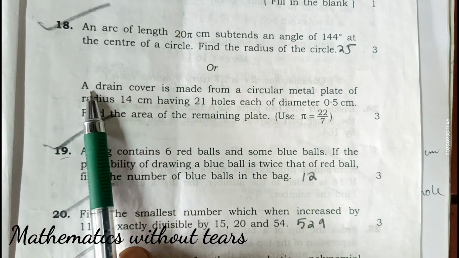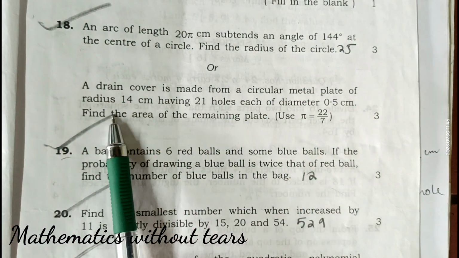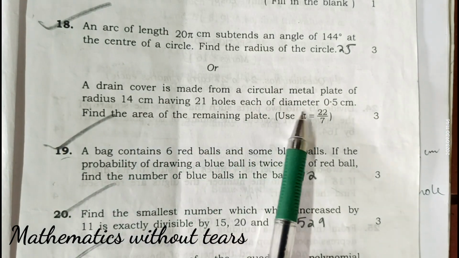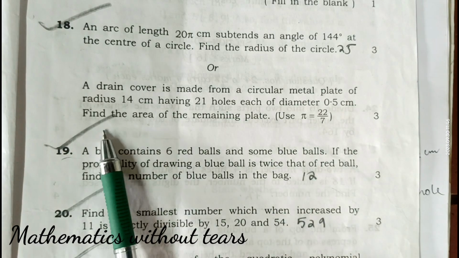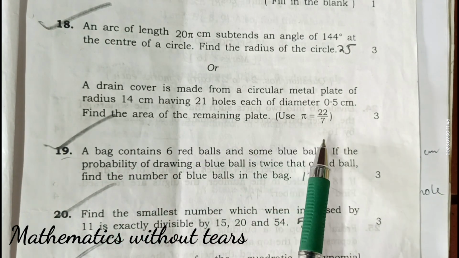In question number 18, second part: a drain cover is made from a circular metal plate of radius 14 cm having 21 holes, each of diameter 0.5 cm. Find the area of the remaining plate. Here we have to use pi equals 22/7.